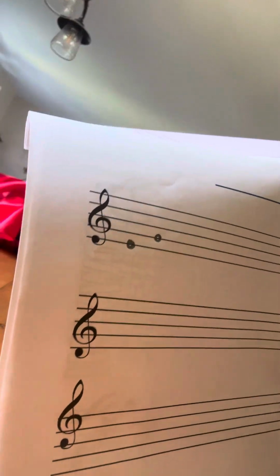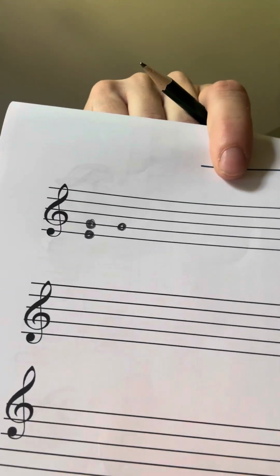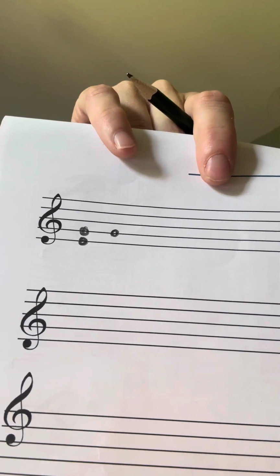If you write a note on a line, like we're going to write mi, sol. Okay, so if we have mi and sol, if we want to add a third on top of mi, since it's a line note, we're actually just going to add a note on the line on top of it, like this. So we had mi and then we added the sol on top.